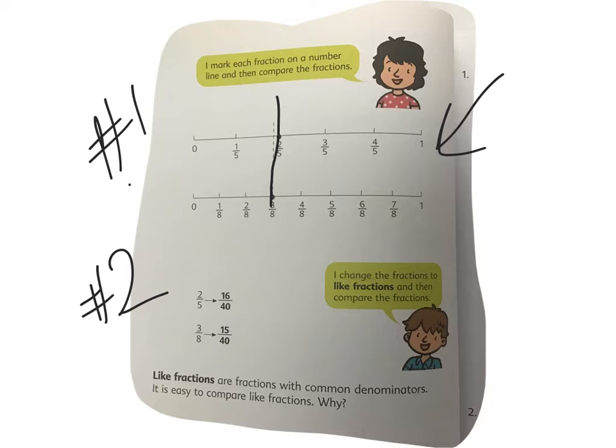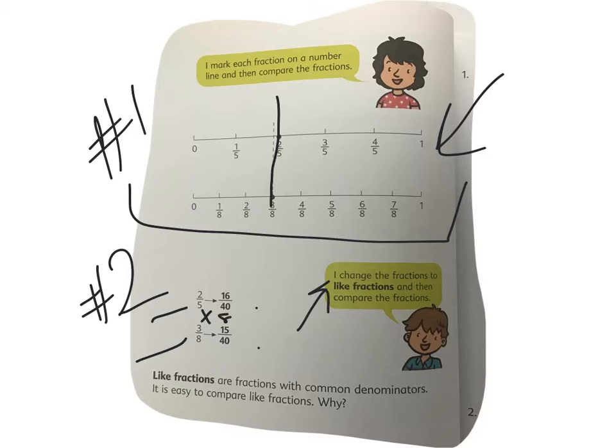Another way to compare the fractions, if we didn't want to draw this out, notice this is very close. If this one didn't show specifically which one was bigger, we could always change the fractions to like fractions and compare them. Like fractions meaning having the same denominator. And this is where it comes in handy knowing your lowest common multiples. So if we're going to compare 5 and 8, what is the lowest common multiple? The lowest common multiple is 40. So I multiplied 5 times 8 and got 40.